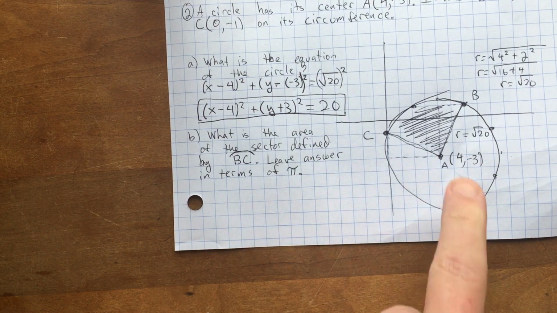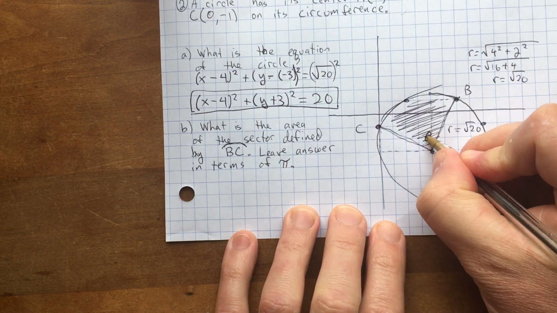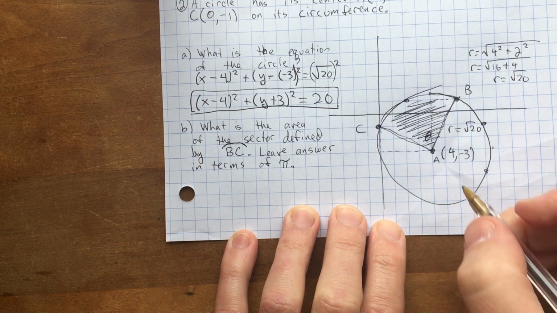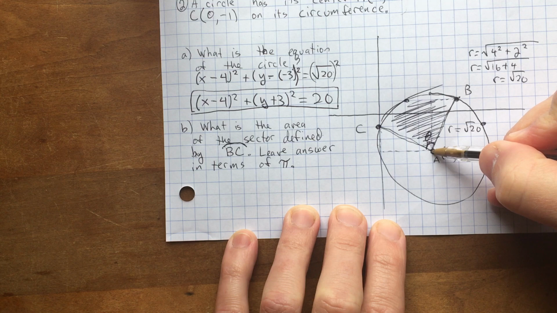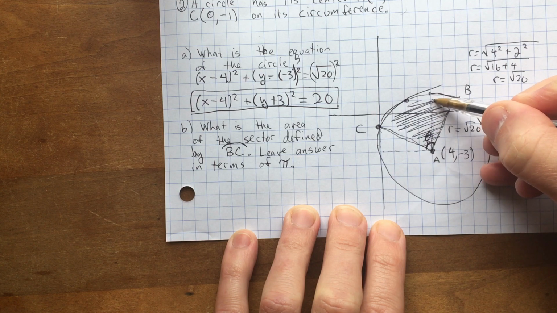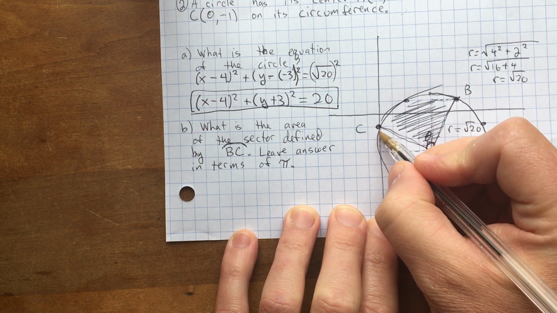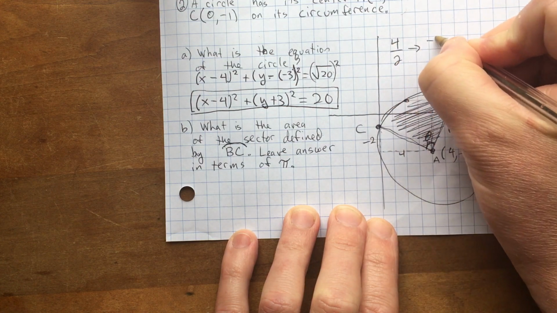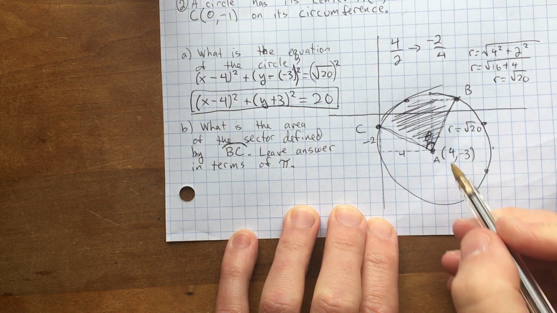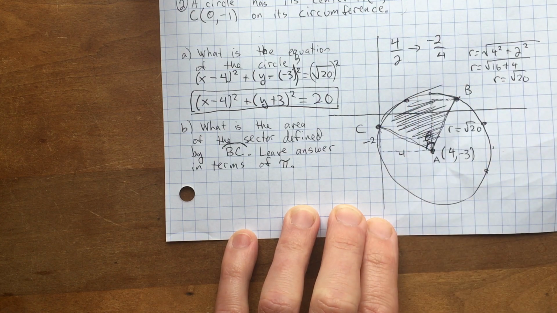Okay, so to find the area, I need to know theta. And that would be difficult in a lot of circumstances, but guess what? That's 90 degrees. And you know how I know that? Because the slope of this radius is up 4 and over 2. And the slope of this radius is down 2 and over 4. And you know what those two numbers are? They're negative reciprocals. And negative reciprocals mean that those are perpendicular.